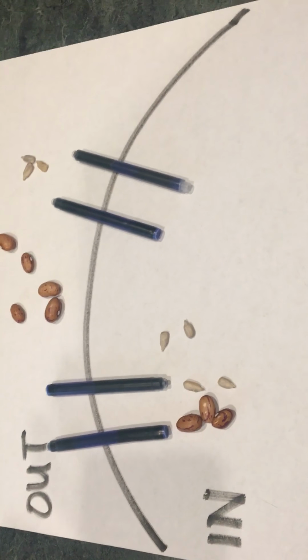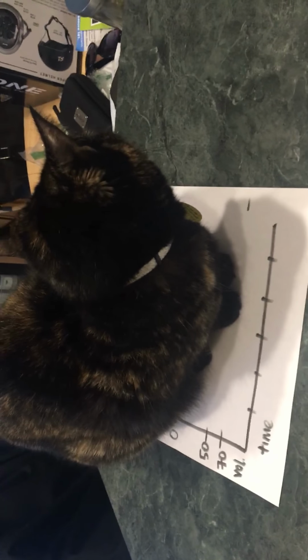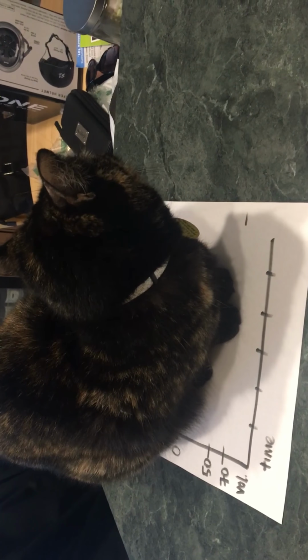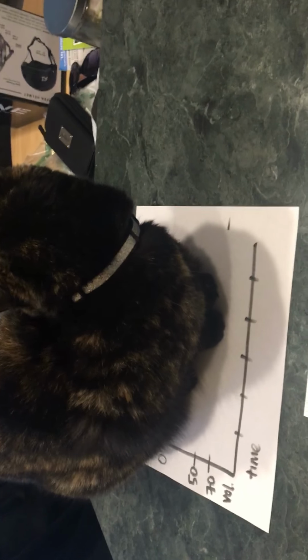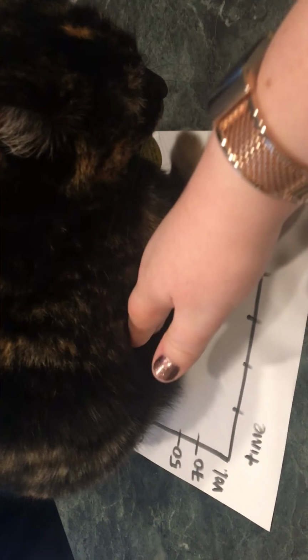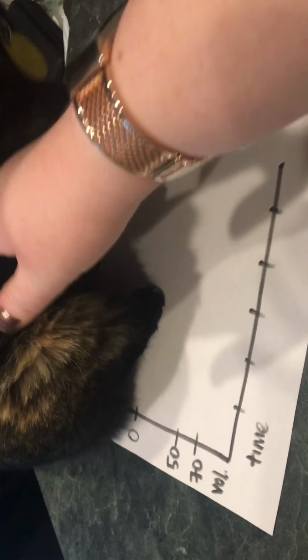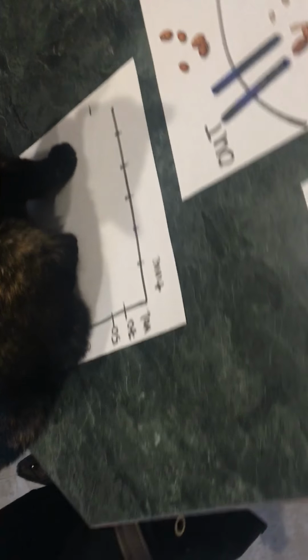So in the final diagram, which my lovely assistant Daphne would love to show. Daffy, move. So the way this looks, again, my lovely assistant here to help me. Looks a little like this.